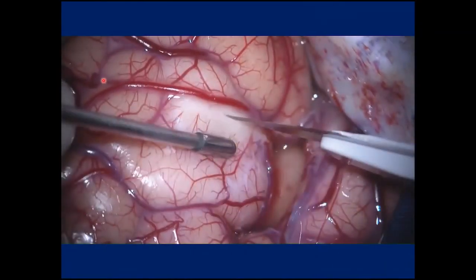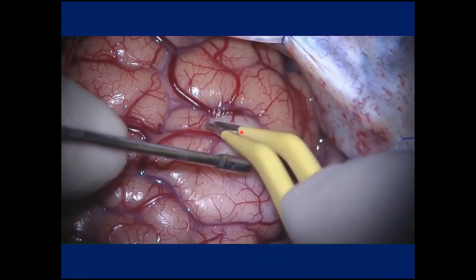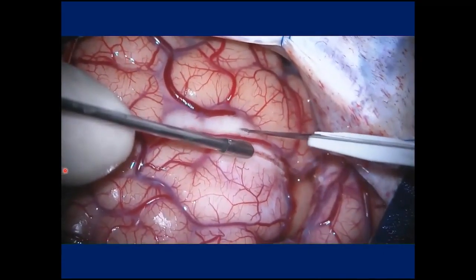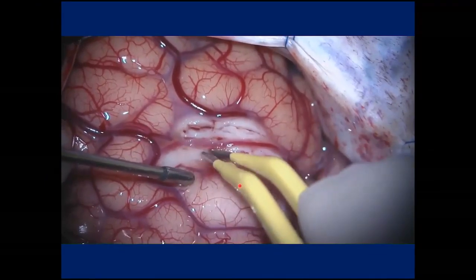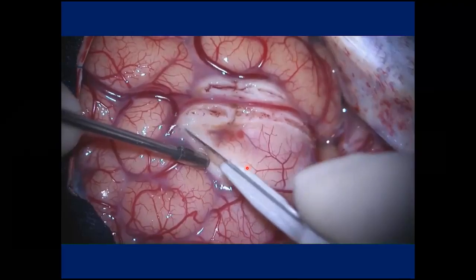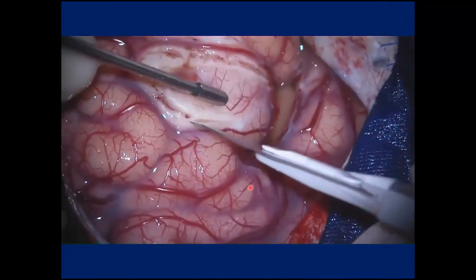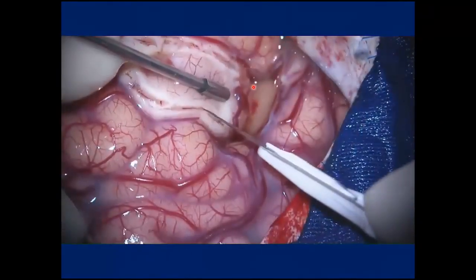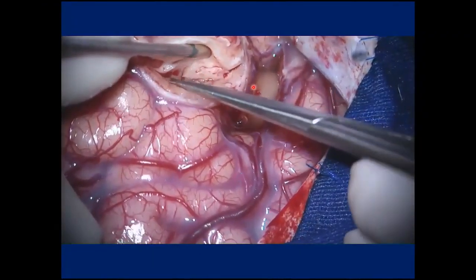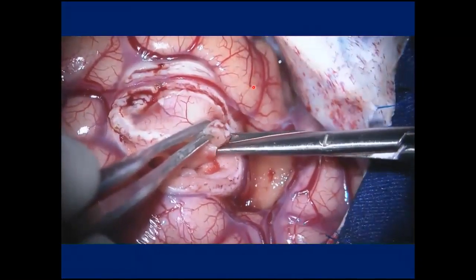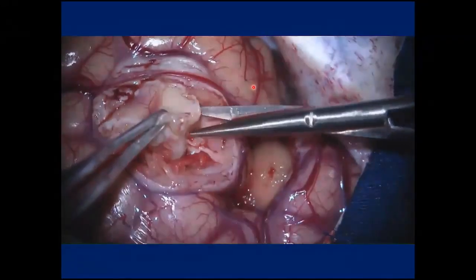I want to remove this part of the cortical dysplasia, but I don't want to sacrifice this cortical branch of the MCA because it will supply the areas over here of the brain. So I have to work on each side of the cortical branch of the MCA. Now I'm establishing where I want to debulk because I want to get a lot of samples for histology analysis. Type 2 cortical dysplasia is usually very hard, so you have to use stronger scissors to cut this cortical dysplasia.